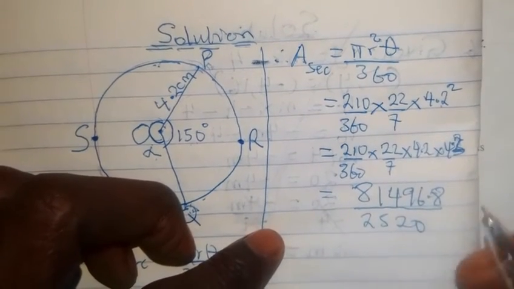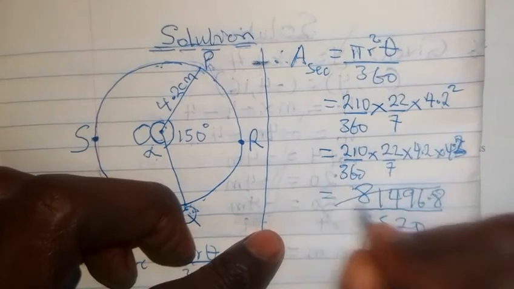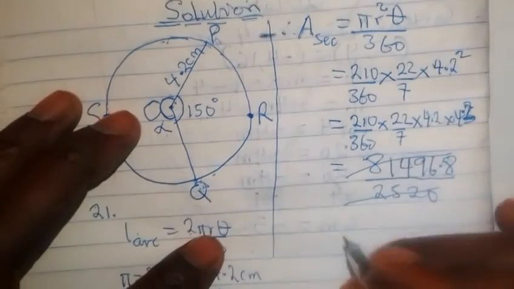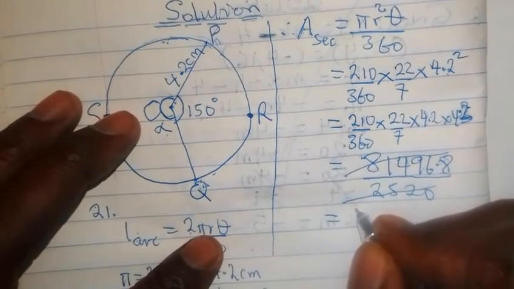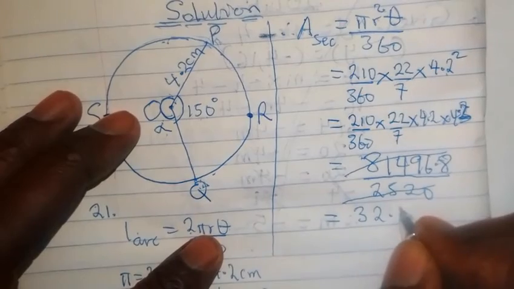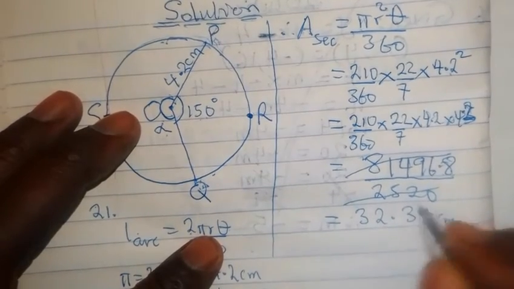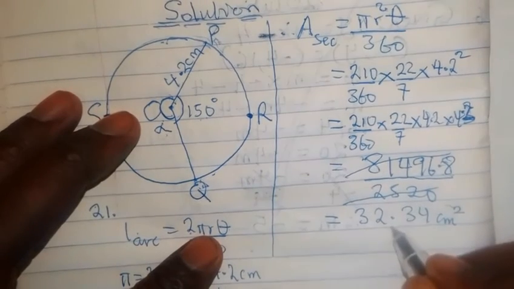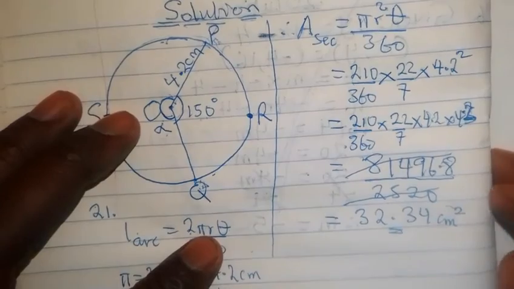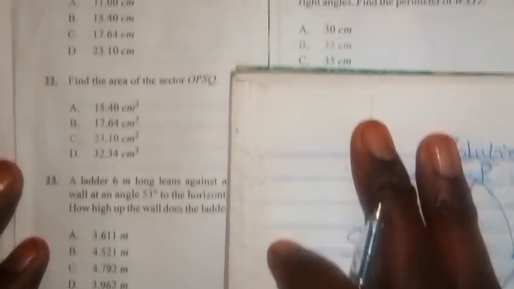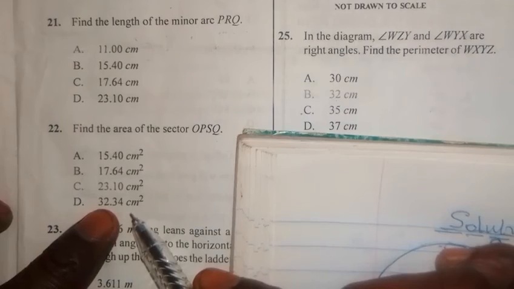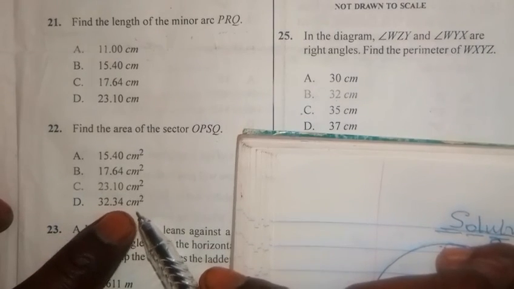Now this value we got here, if we divide 81496.8 by 2520, the answer we shall arrive at will be 32.34 centimeters. And this time, since we are looking for area, we are going to put the unit here as squared. So this shall be the answer to this question. Now if we quickly go to question 22, we shall see that the right answer here is 32.34 centimeters squared.